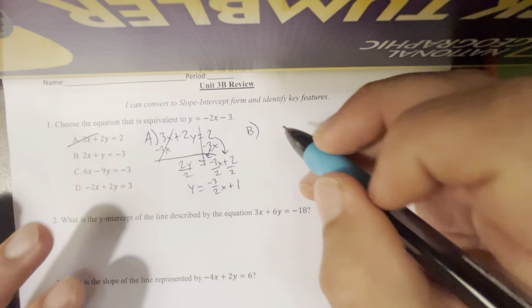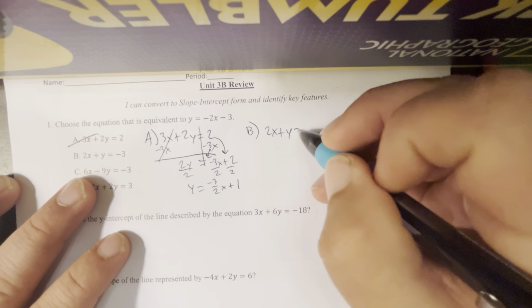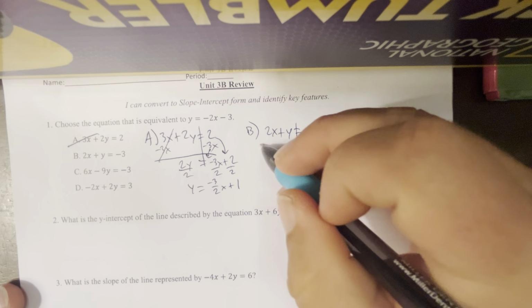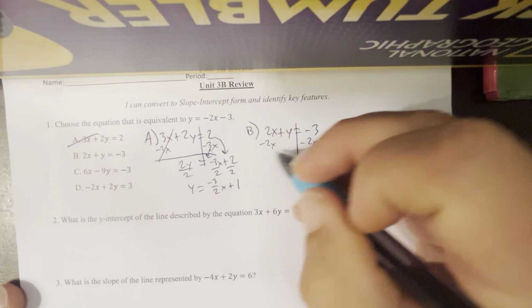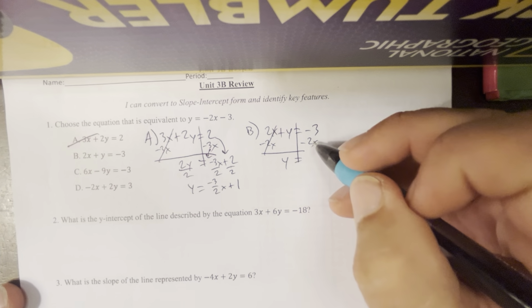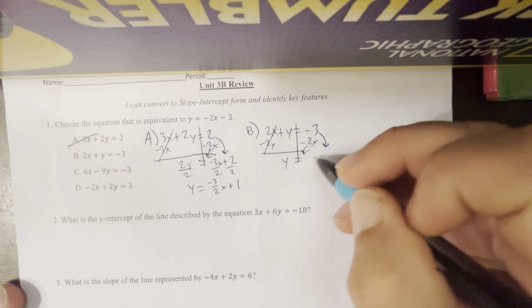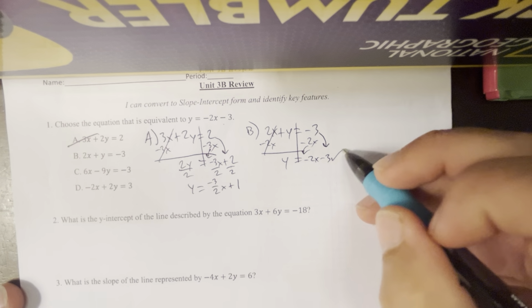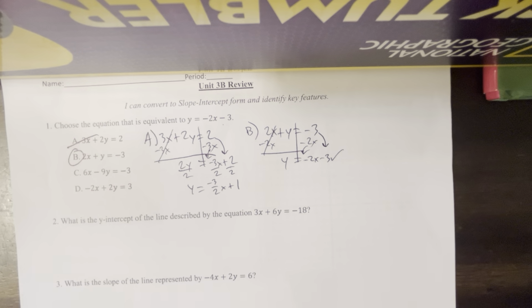We'll go on to B. 2x plus y is equal to negative 3. Again, I want to move the x's to the other side, so we're going to subtract 2x. Again, these aren't like terms, so they're both going to drop down as they are. Negative 2x minus 3, that matches. B is the correct answer.